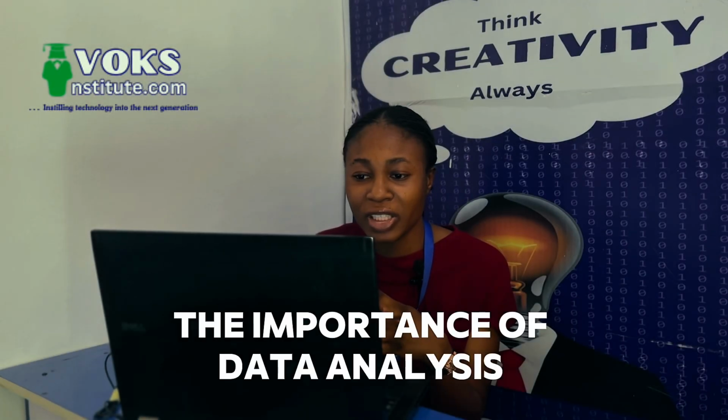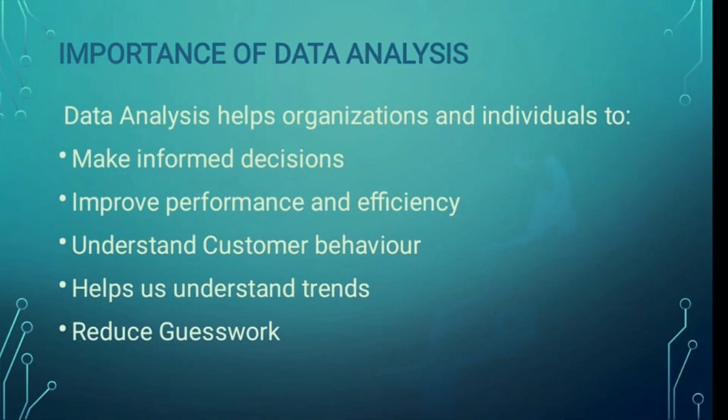The importance of data analysis. Data analysis helps organizations and individuals to make informed decisions. It helps them to improve performance and efficiency. It helps them to understand their customer behaviors. It helps them to understand trends and patterns. And lastly, it helps them to reduce guesswork. So before I leave, I'm going to give you a case study of how data analysis really works.